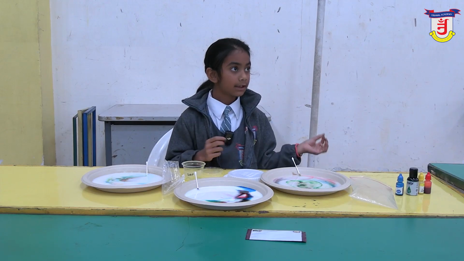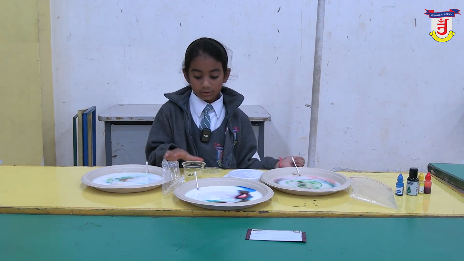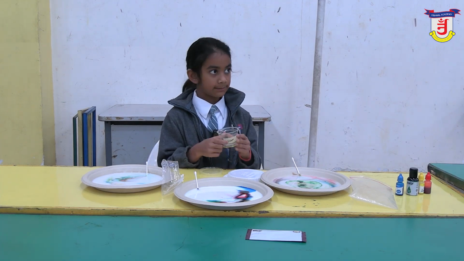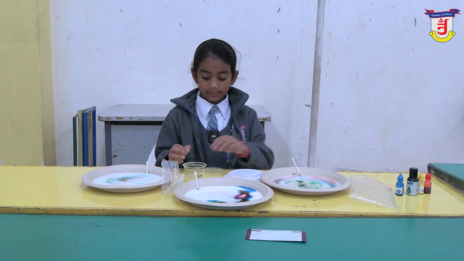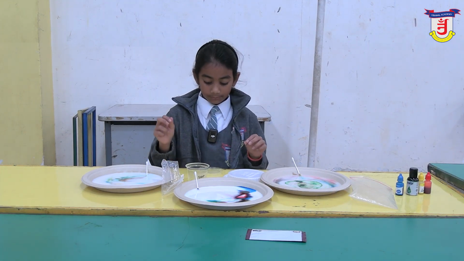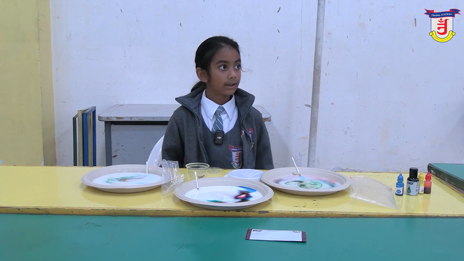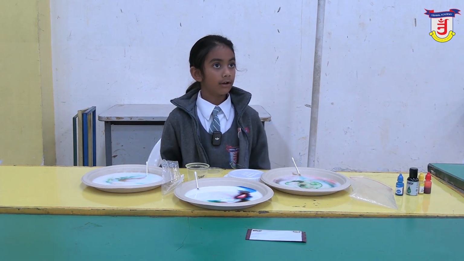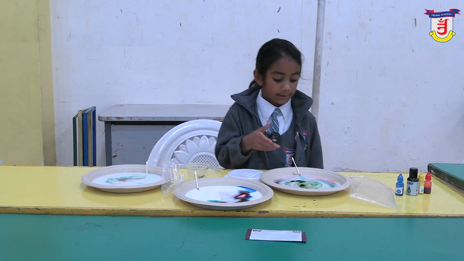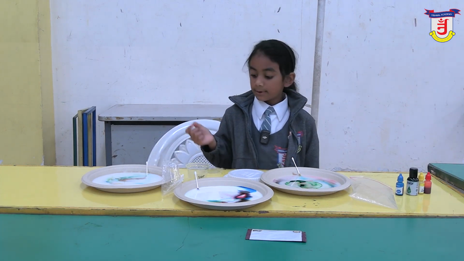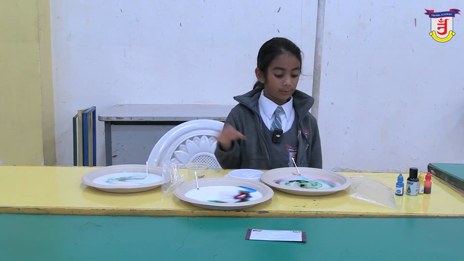The second reason is soap itself. Soap is made of chains of particles, where one end of the soap chain loves fats and the other end loves water. Since milk has both fats and water, when we take the cotton bud dipped in soap, the colors start moving away.